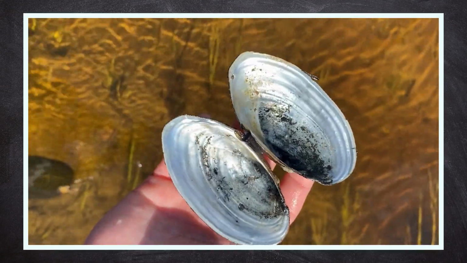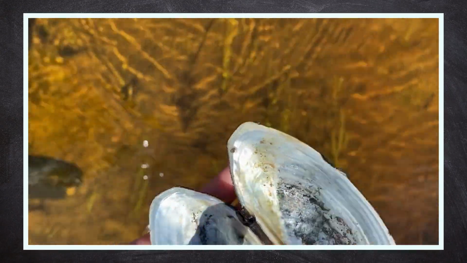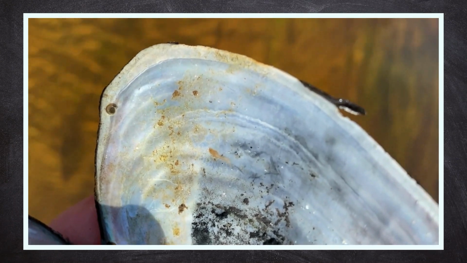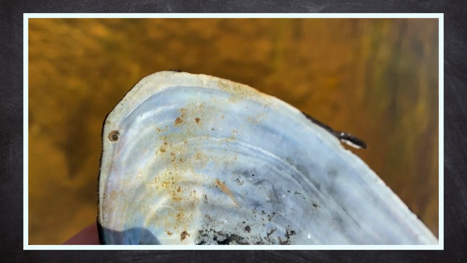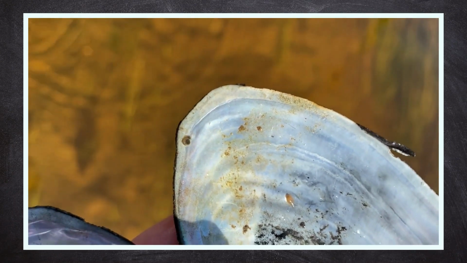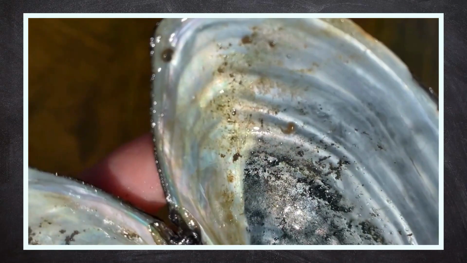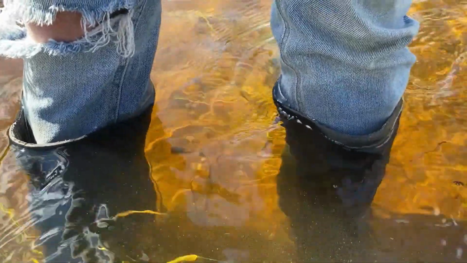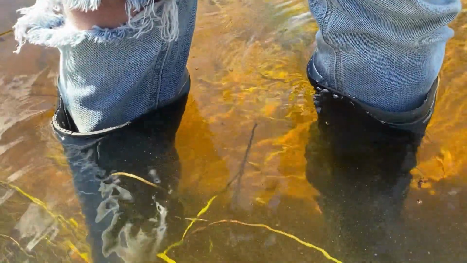Next, I saw this big empty clamshell. Well, mostly empty. If we look closer, you can see a baby leech inching his way across, and a tiny little snail calling this clamshell home. So much for not getting wet. My rubber boots are full of water.